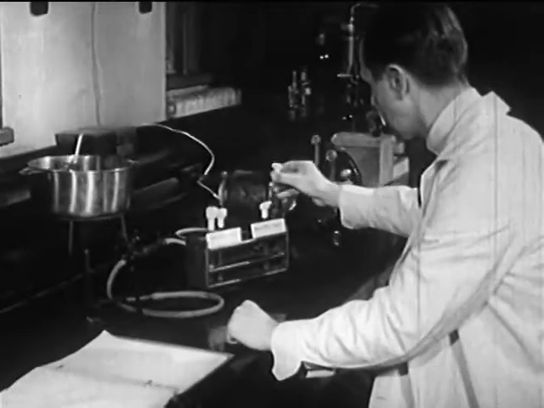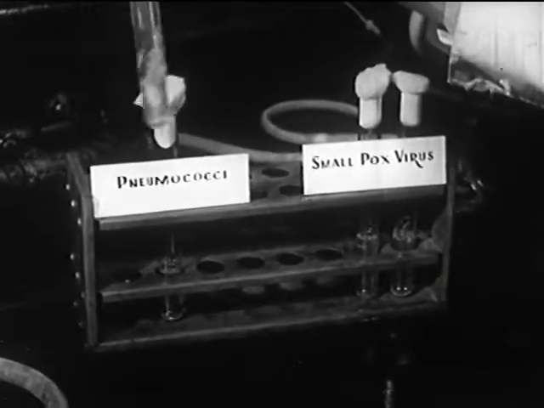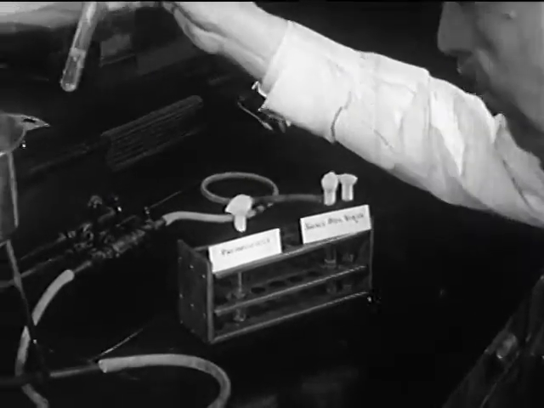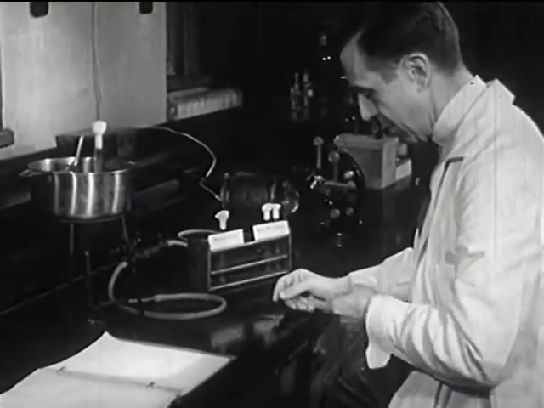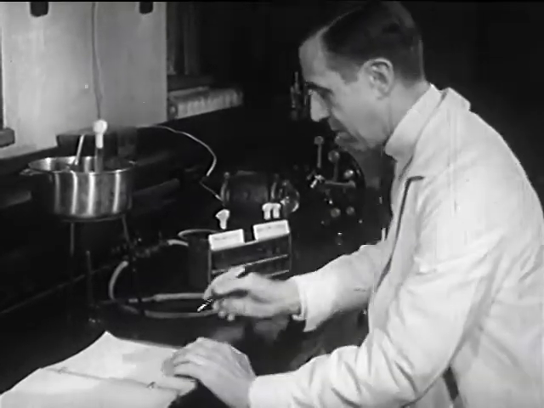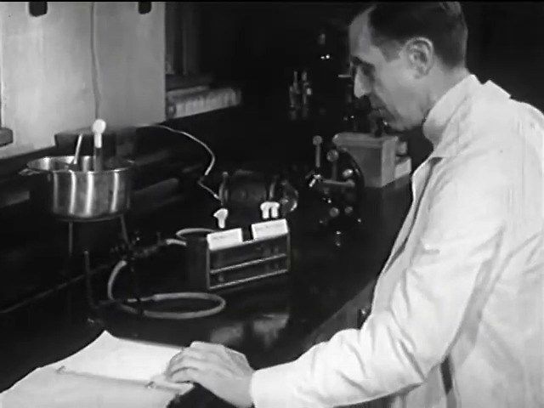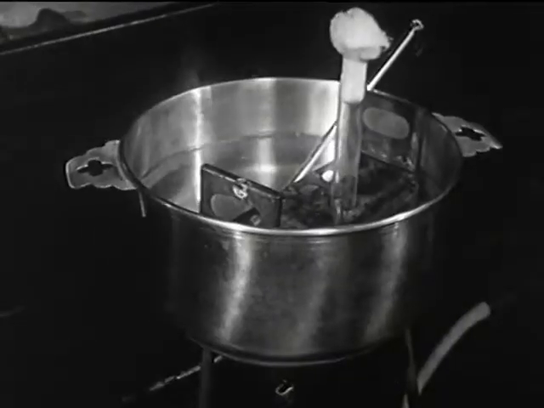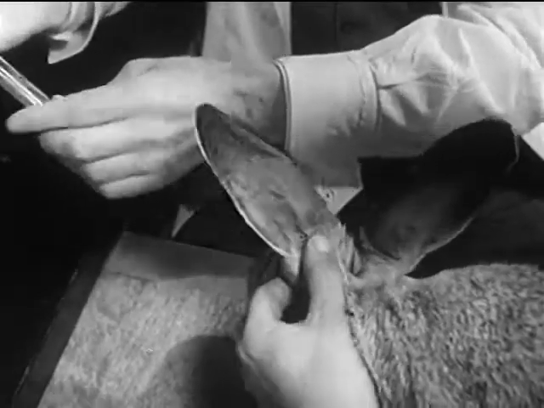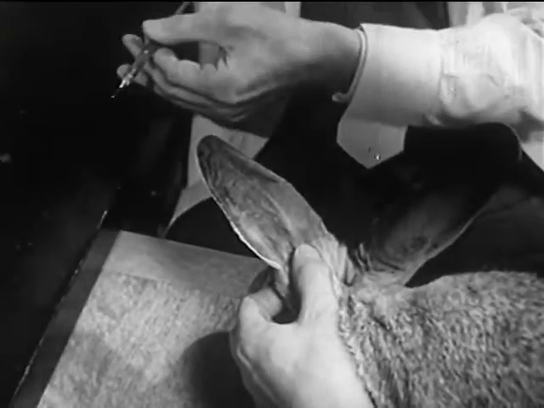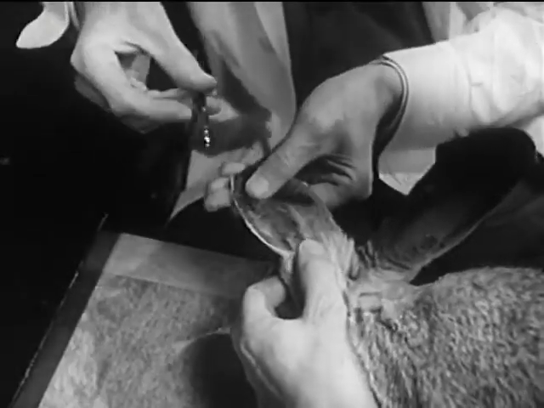Here, a second type of vaccine is being made. Pneumococci, the germs that cause lobar pneumonia, are being used. For this vaccine, dead germs are needed because there is no weakened form of pneumococci, as there is of smallpox virus. The live germs are killed with chemicals or with heat, as in this case. Now let's see how this vaccine, made from dead germs, works when injected into a live animal. The effect would be the same in a human patient.